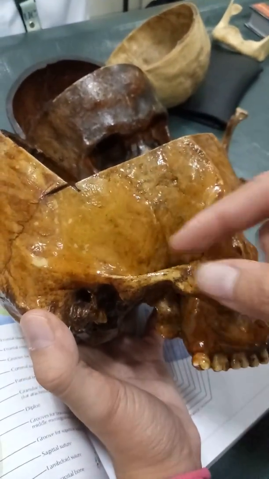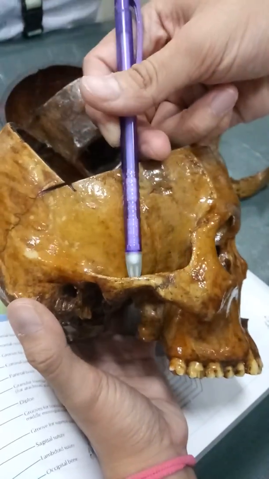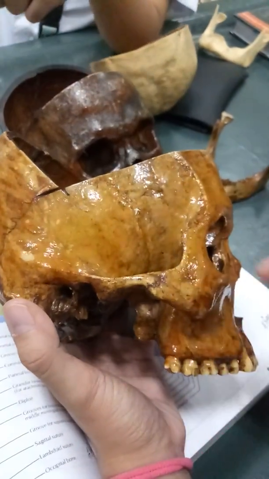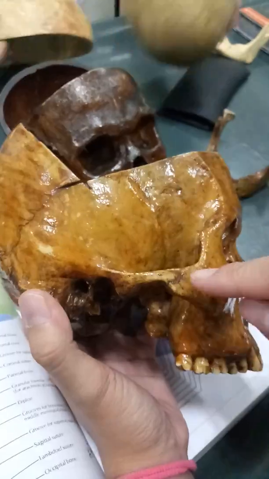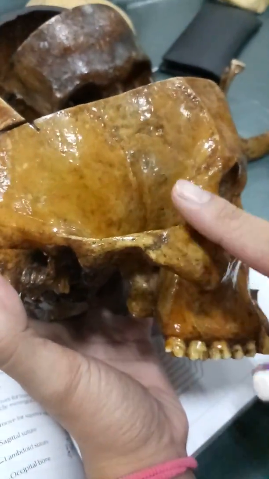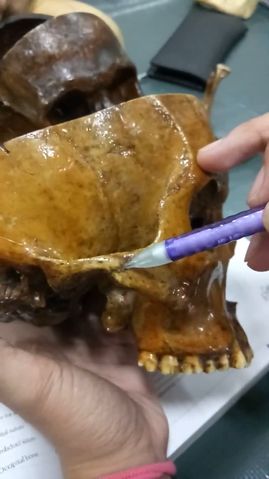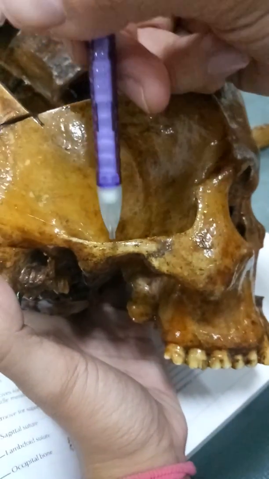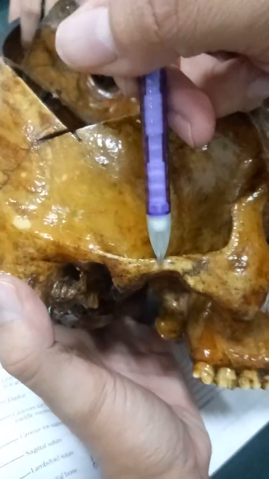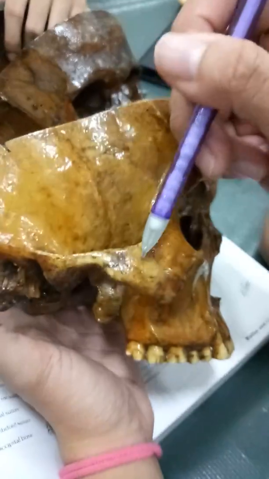This one is your zygomatic arch. Everything is called your zygomatic arch. But there's a suture here. This part is still part of your temporal bone. This part is already part of your zygomatic bone. If you can see the suture there, this one is the zygomatic process of your temporal bone. Then this one is the temporal process of your zygomatic bone.